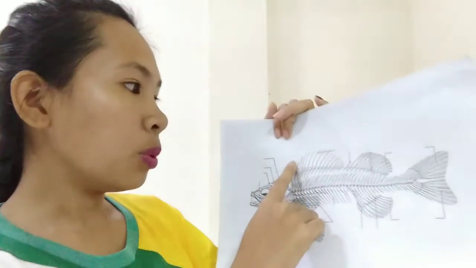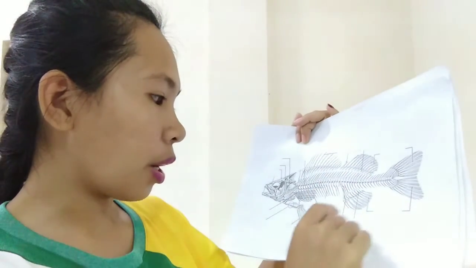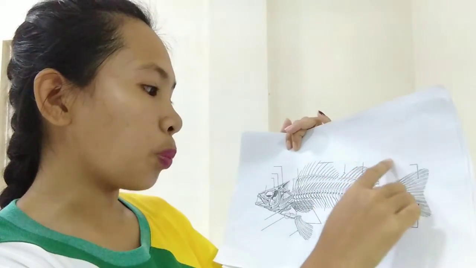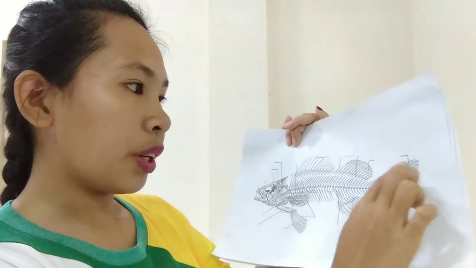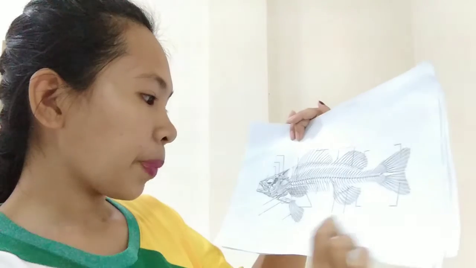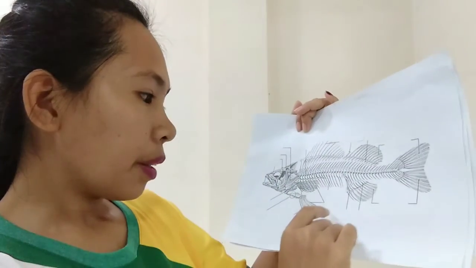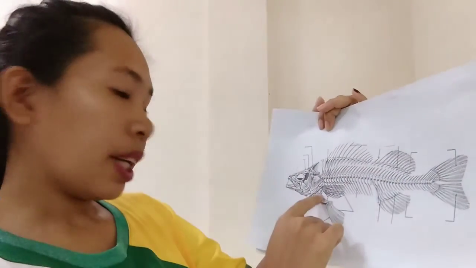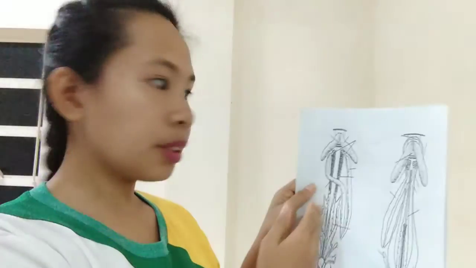This is the backbone, the soft fin rays. This is also the soft fin rays, and then the fin ray support, and then the soft fin rays also, the soft fin rays, the anal spine, the rib, the pelvic spine, the pectoral girdle, the pelvic girdle, the male, the female.